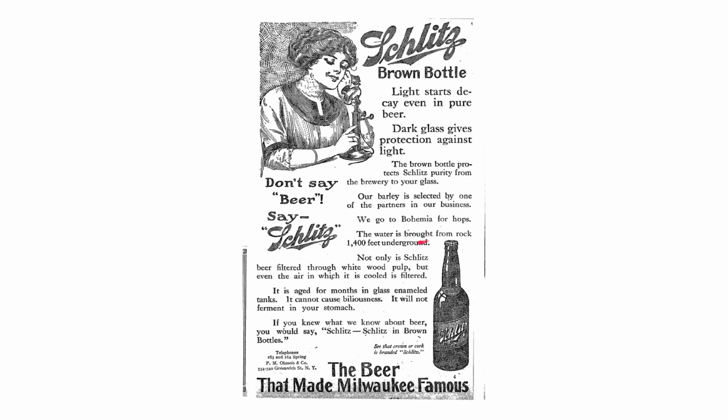The water is brought from the rock 1,400 feet underground. Not only is Schlitz beer filtered through white wood pulp, but even the air in which it is cooled is filtered. It is aged for months in glass enamel tanks. It will not ferment in your stomach. If you knew what we know about beer, you would say Schlitz in brown bottles.